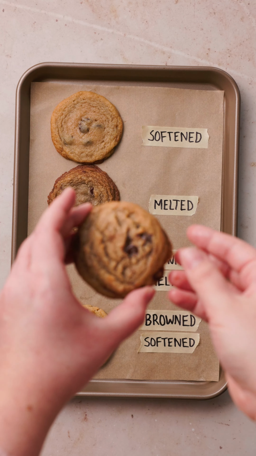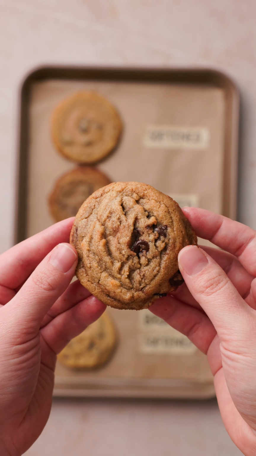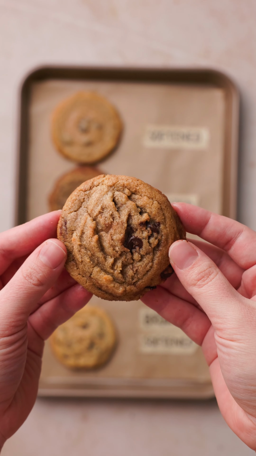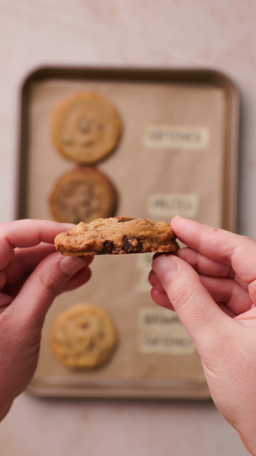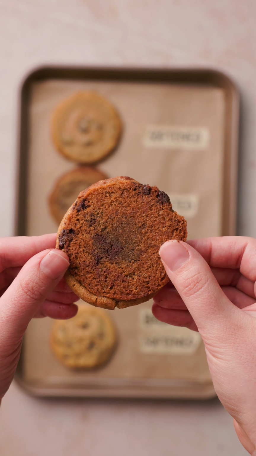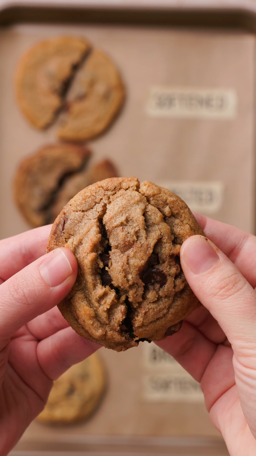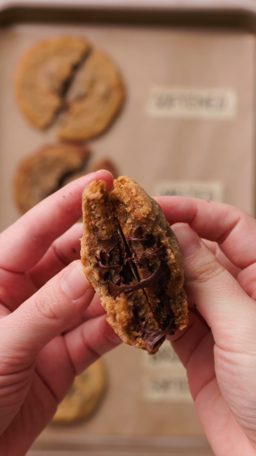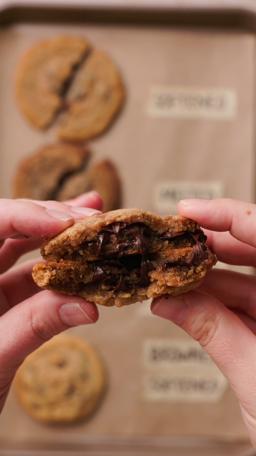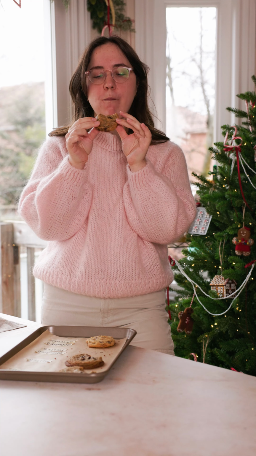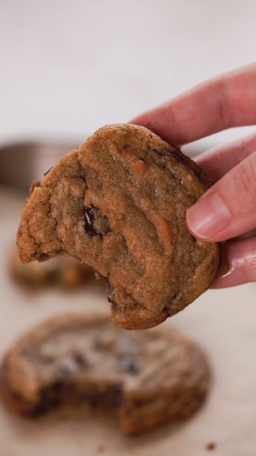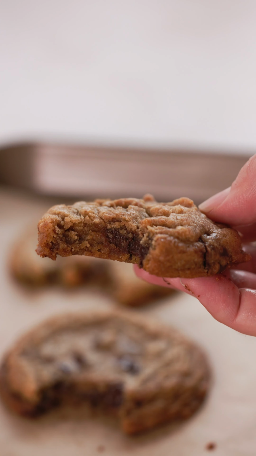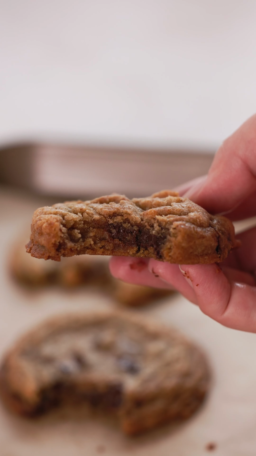Next is the browned melted butter, and this cookie spread the least amount, making it the thickest cookie. It is golden brown all over, has a very crisp exterior, not just around the edges, but the whole outside. The center is soft and chewy, but not quite as soft as the softened and melted butter, but chewier than the softened and melted butter. It had a brown butter flavor along with a toasty caramelized cookie flavor.